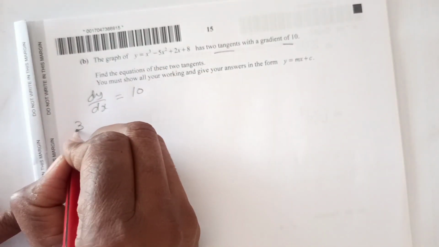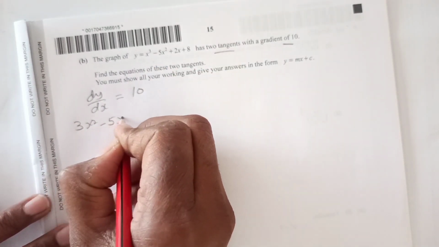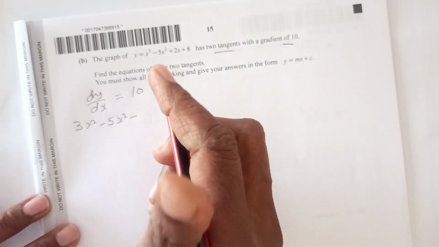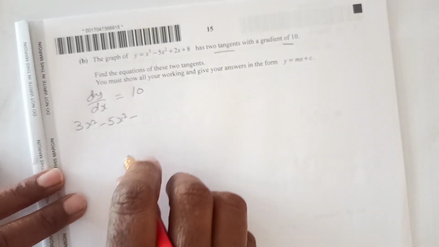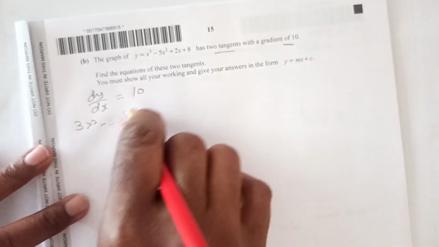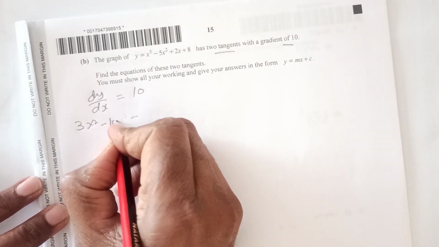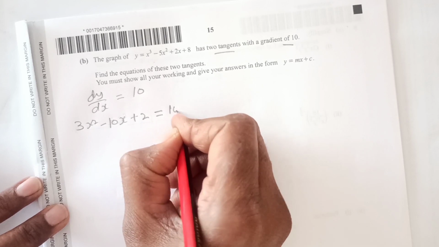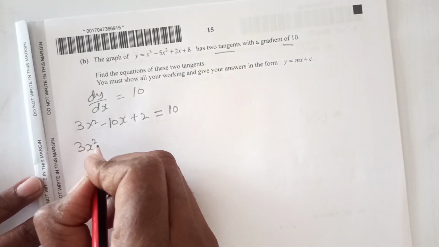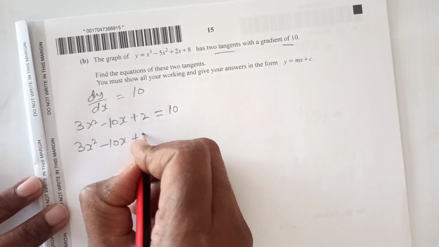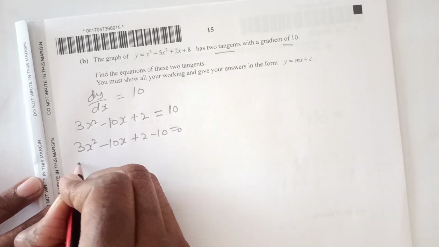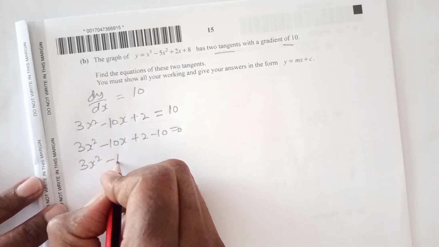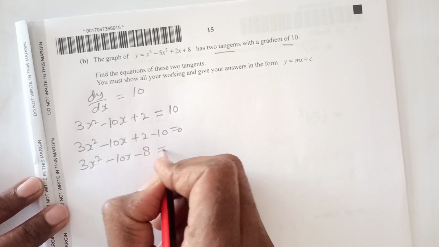So this is 3x squared minus 10x plus 2, we need to differentiate that. 3x squared minus 10x plus 2 is equal to 10, right? So then 3x squared minus 10x plus 2 minus 10 is 0. So 3x squared minus 10x minus 8 is 0.